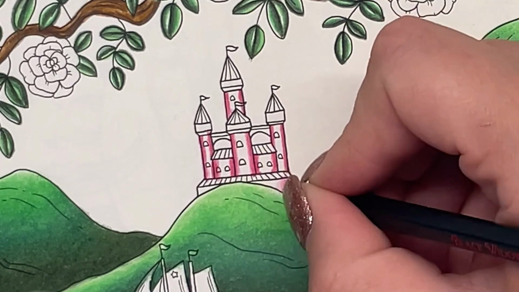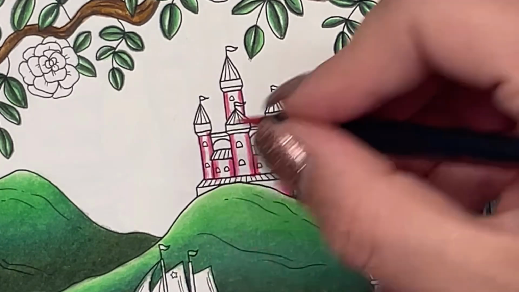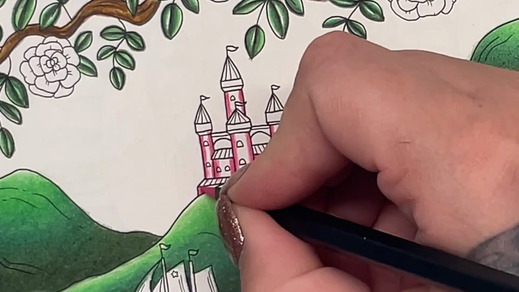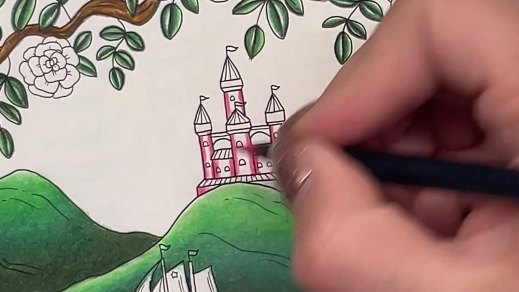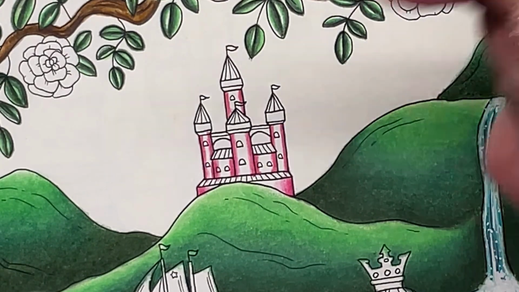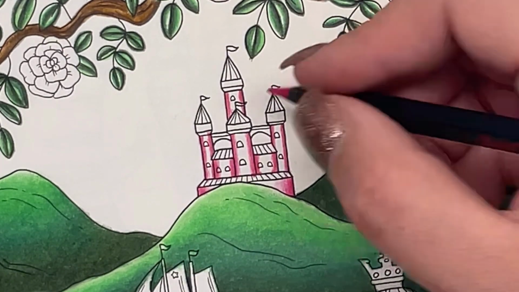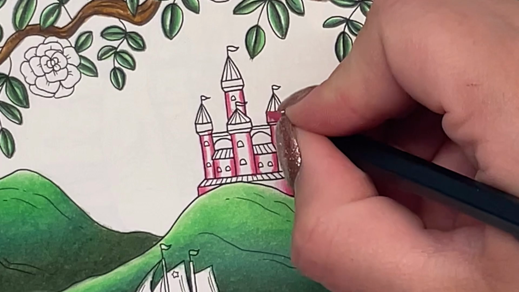I just thought we might as well lean into the whole princess vibe that I feel this page has got. It's very sort of storybook like, I guess. I'll do these little bits as well.